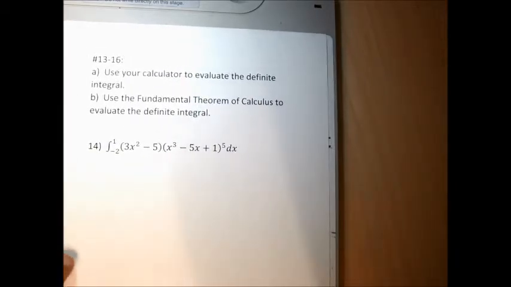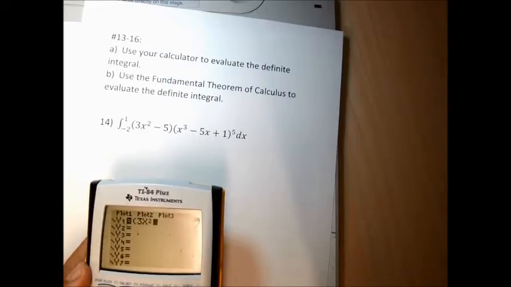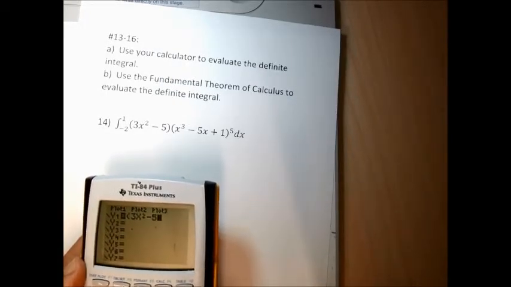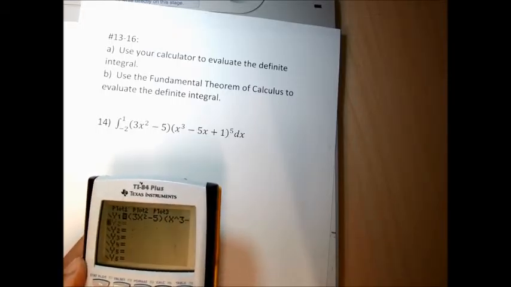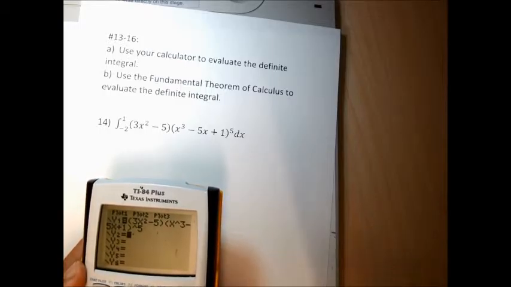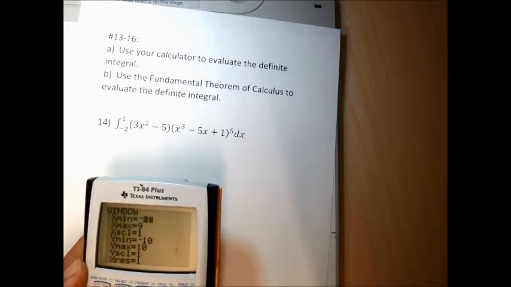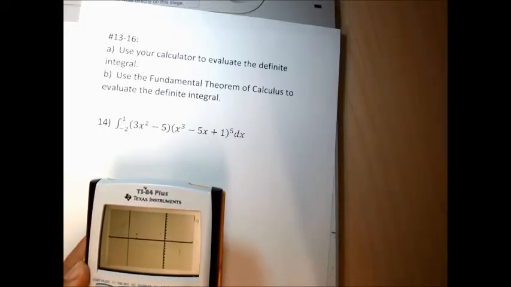14a, use my calculator, so I'm going to graph this horrible function. So y equals, clear, 3x squared minus 5 parentheses x up arrow 3 minus 5x plus 1 up arrow 5. Believe that's the function. 3x looks good. Set my window, go between -2 and +1. Graph it. I don't have to see the graph perfectly.